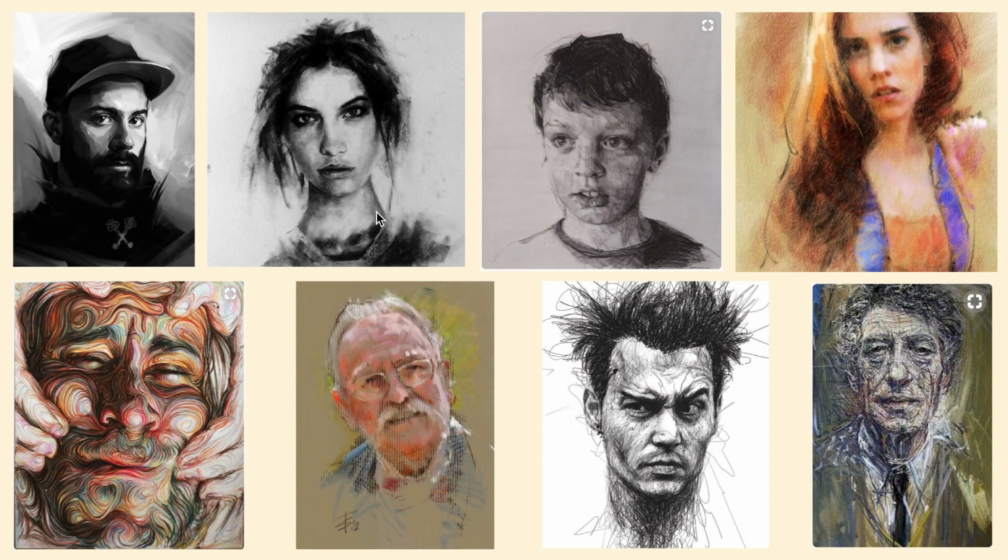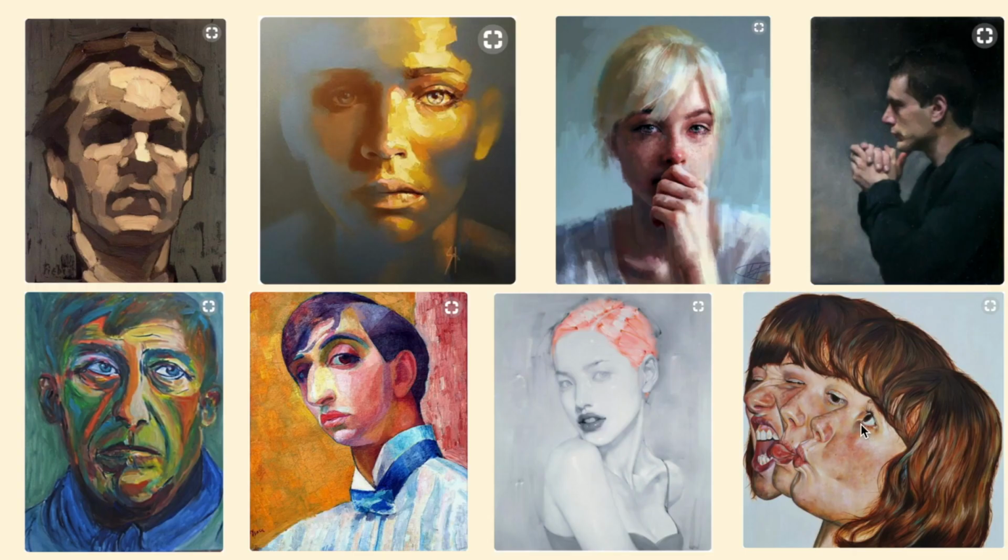Charcoal, you can get very soft images with charcoal. Winslow uses a very scribbly style when he does his portraits. These two are both pastel, which can create quite a soft finish. This one's quite interesting, where you're showing a few different views at the same time, but probably a bit complex for what we're doing right now.